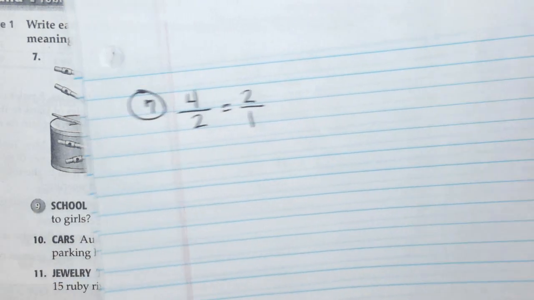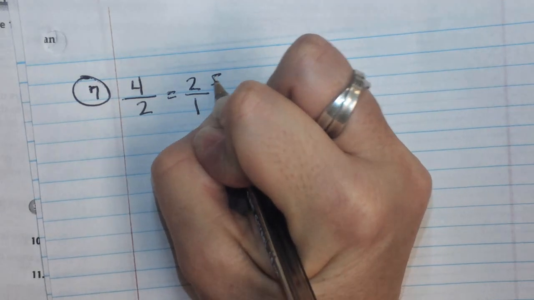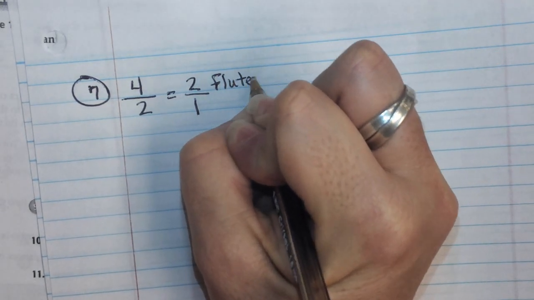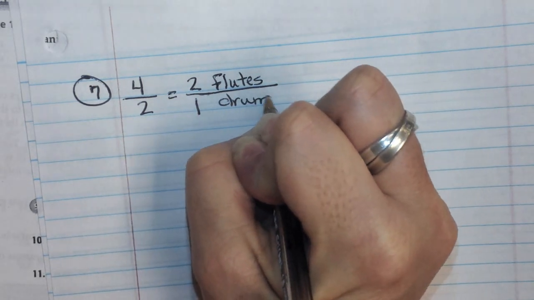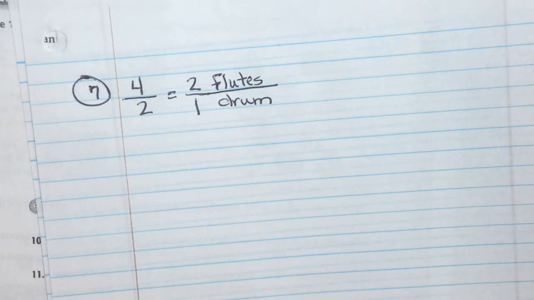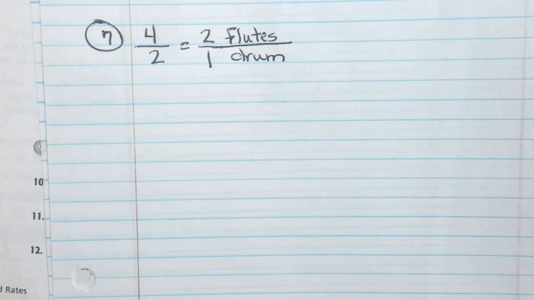Now, this is where teachers vary. I know you wrote some sentences. I don't exactly have to have a full-blown sentence, but I usually say, give me at least a word. So for every 2 flutes, there is 1 drum. I know a lot of you wrote really long sentences. That's just the difference in teachers. Is everybody good so far? Okay. Number 8.